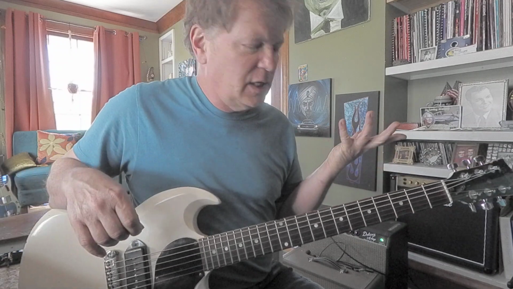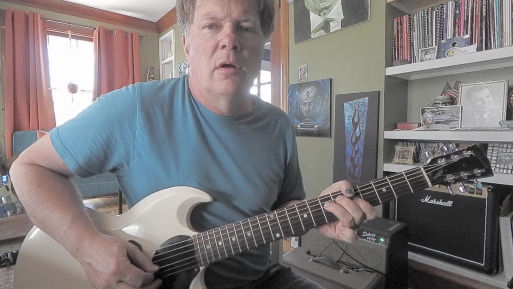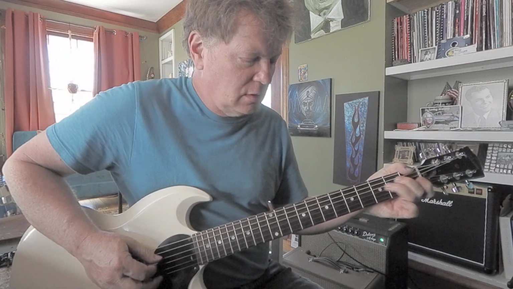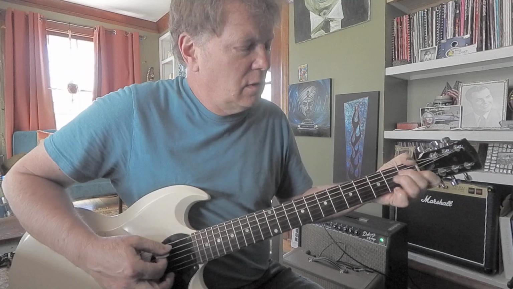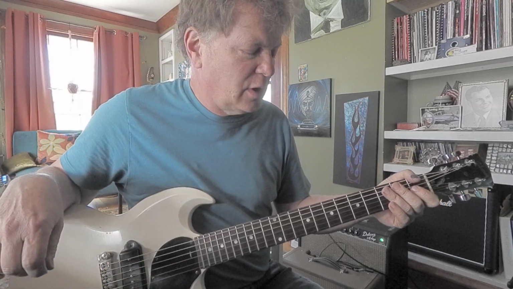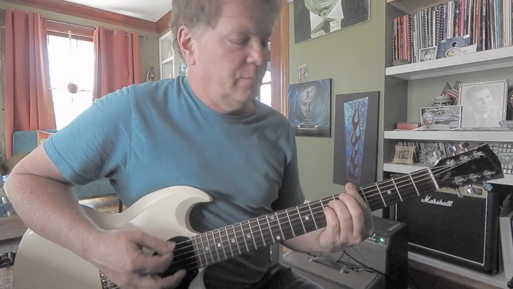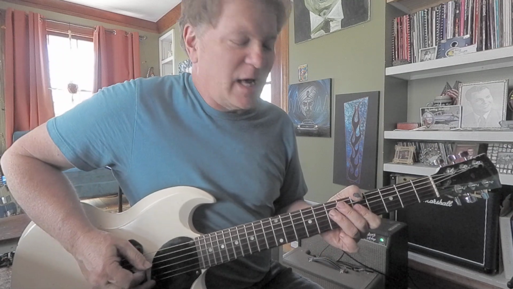Let's say we're doing A minor pentatonic. Let's try resolving on the minor third. That's kind of cool. C would be the minor third, or the 5th. Still part of the chord. The root still kind of rules.